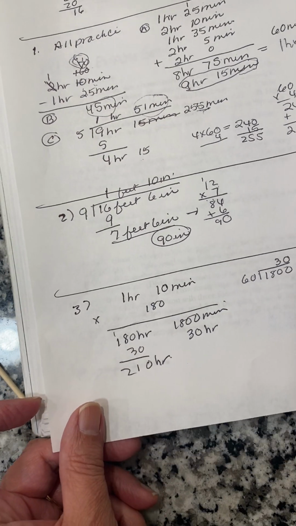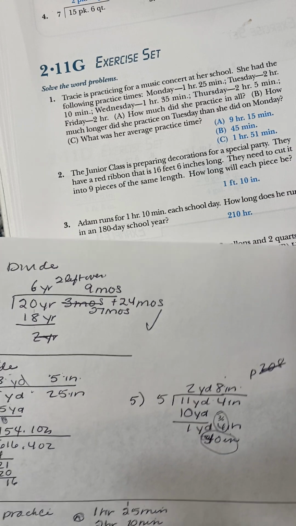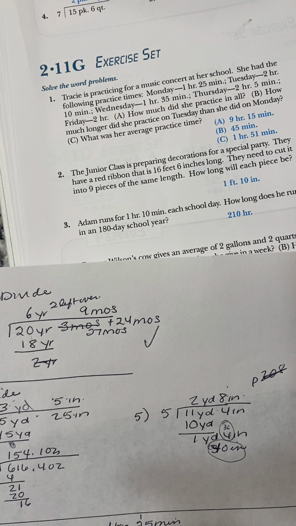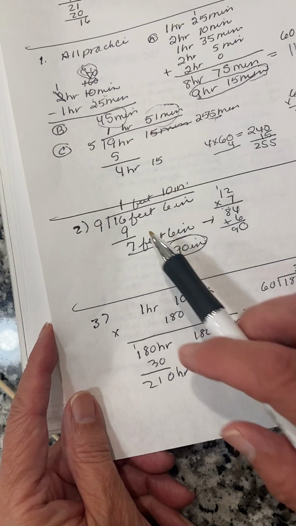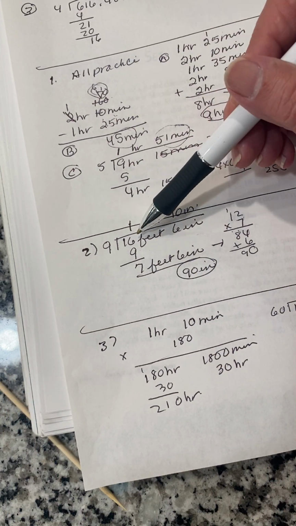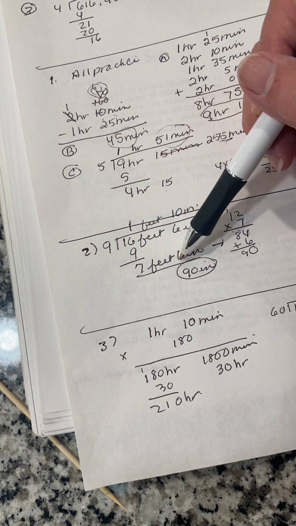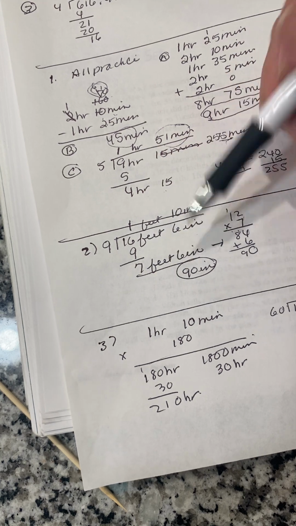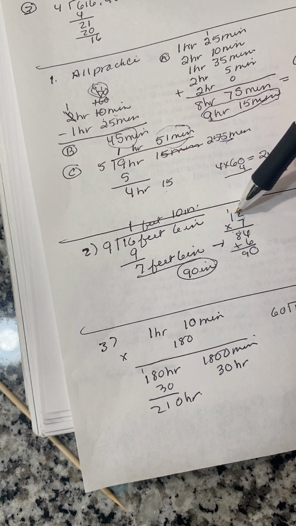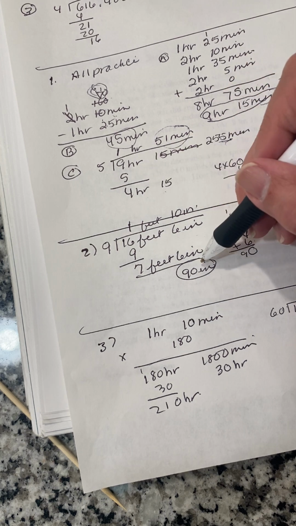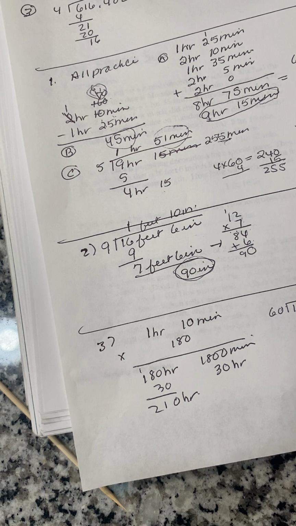How about this number 2? Number 2, the junior class is preparing decorations for a special party. They have a red ribbon that's 16 feet and 6 inches long. You need to cut it into 9 pieces the same. So we're going to divide it. So 16 feet and 6 inches. So we have 9 goes into 16, 1 time, leaving 7 feet and 6 inches. So basically, 7 feet and 6 inches is because there's 12 inches in a foot, and 12 times 7 is 84, plus that 6, you have 90 inches. So that's how much you're going to need.